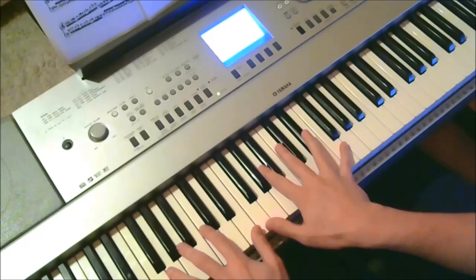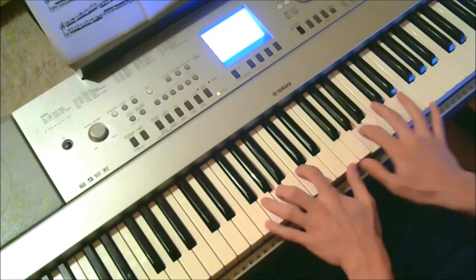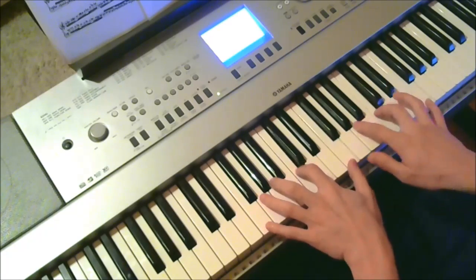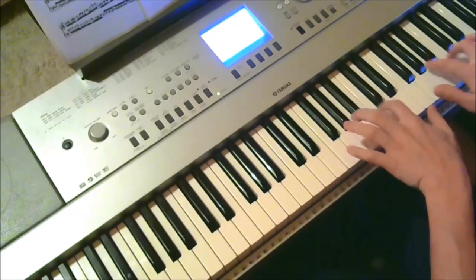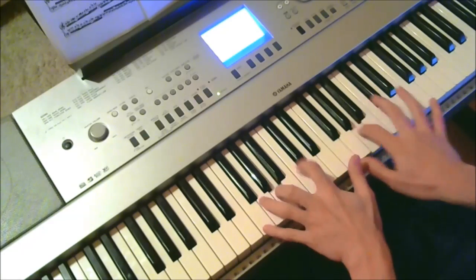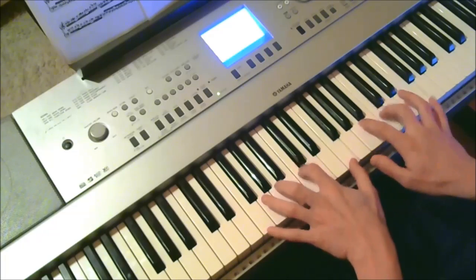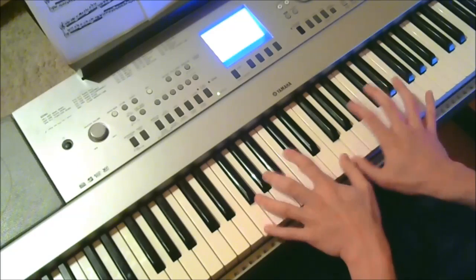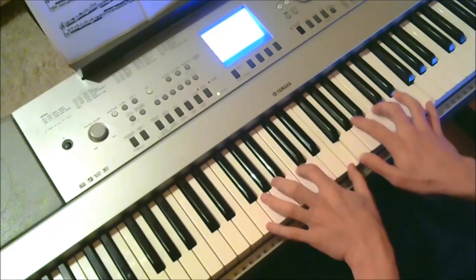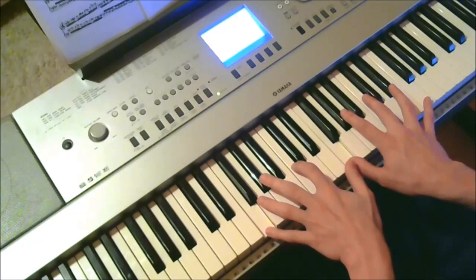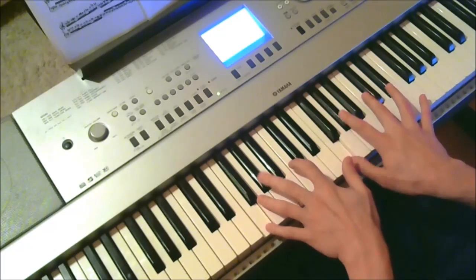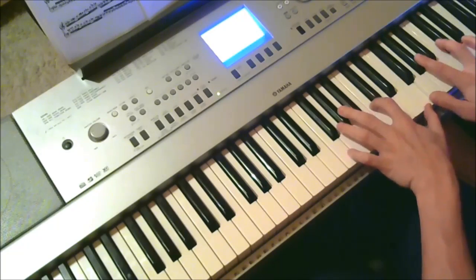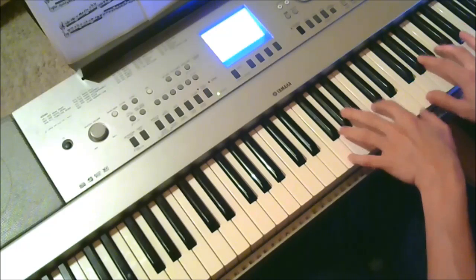So pedal down, F major with some rhythm. And I'm alternating the fingers. Now I'm just doing octaves. I don't know why I did that. Minor, pedal up, pedal down. My two hands did different things there, did you notice? I felt that I did something different.